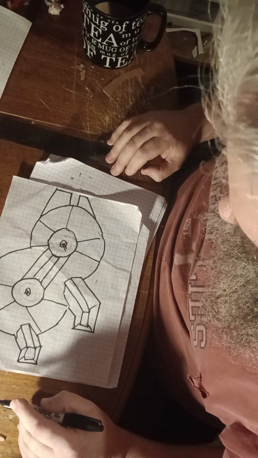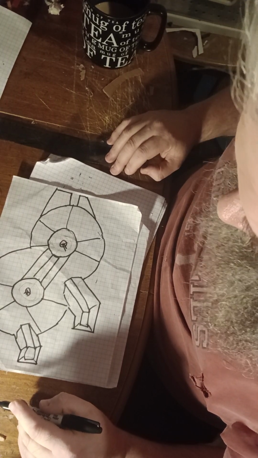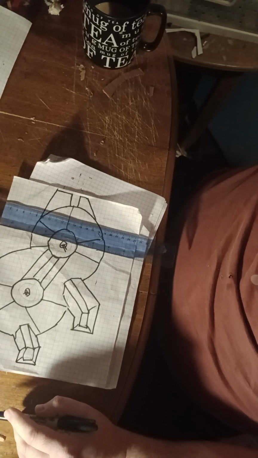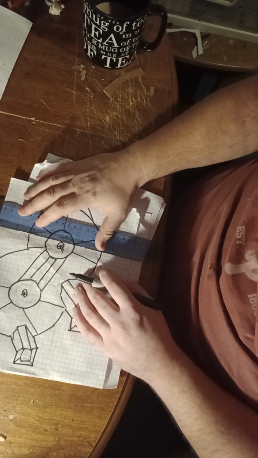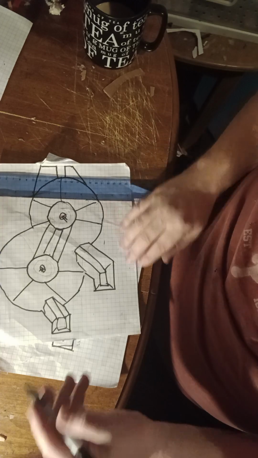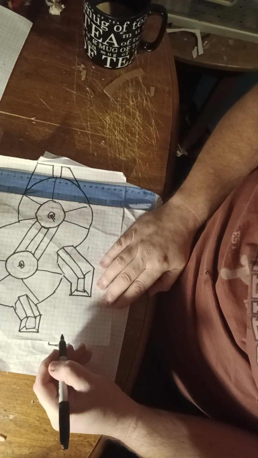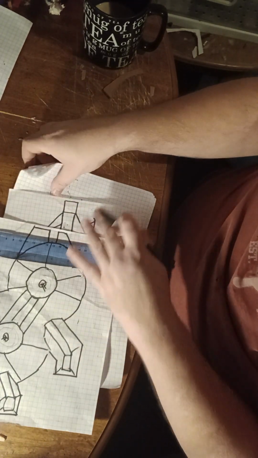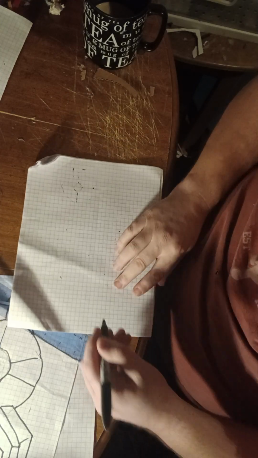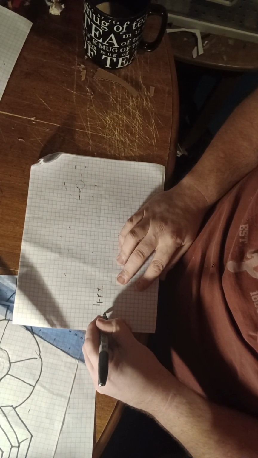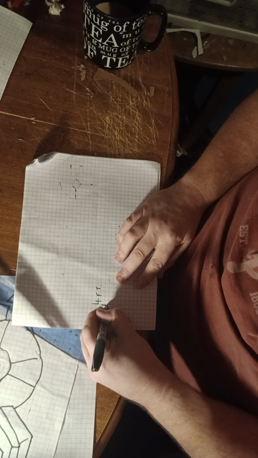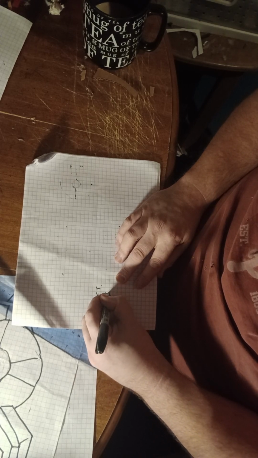4 feet seems big to me. 4 feet is 48 inches.